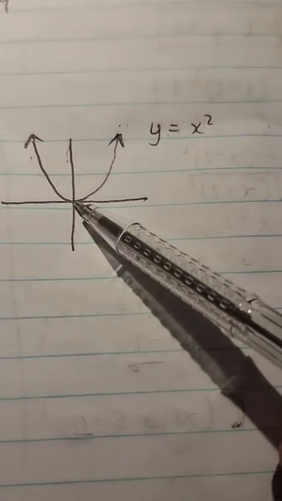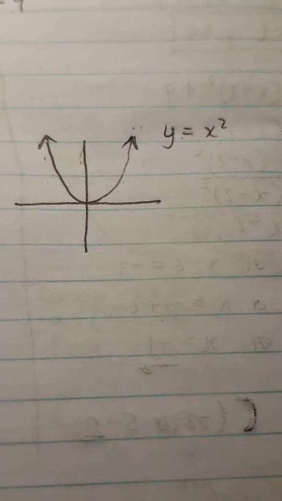So this is y is equal to x squared. Coefficient of x squared is positive 1, so obviously smiling face. We have a turning point of 0, 0. So I hope that makes sense.